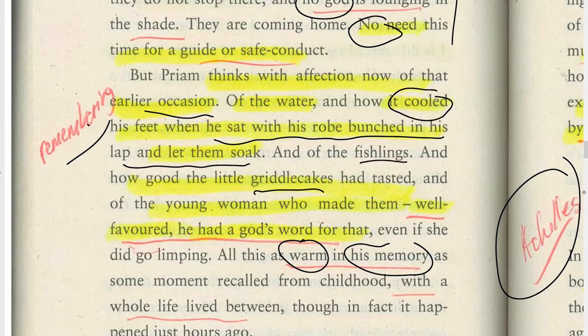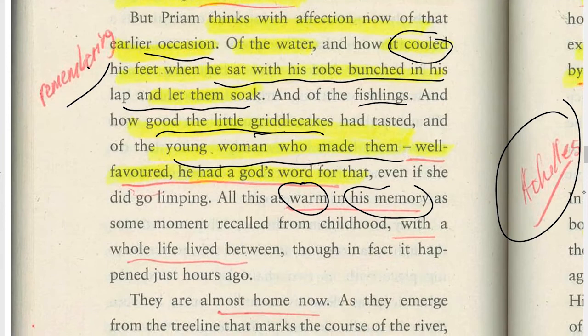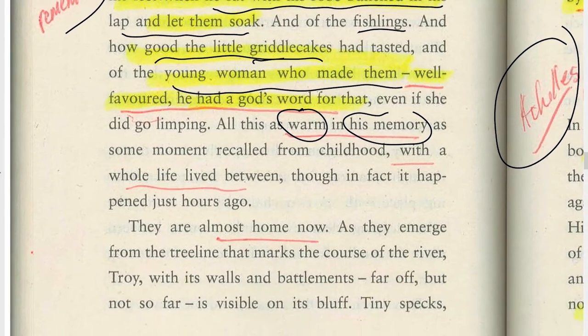And he remembers the fishlings and how good the little griddle cakes had tasted, and of the young woman who had made them. Well favoured, he had a God's word for that, even if she did go limping. And this was warm in his memory, like a moment recalled from childhood, with a whole life lived between. That had happened just hours ago.